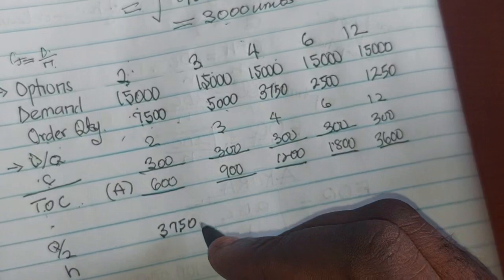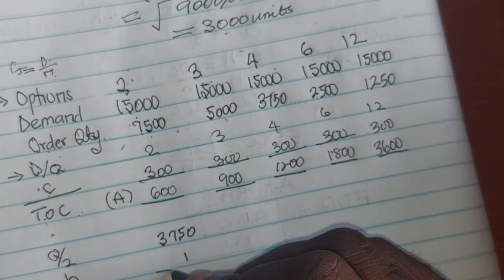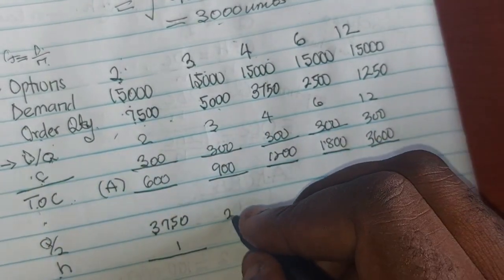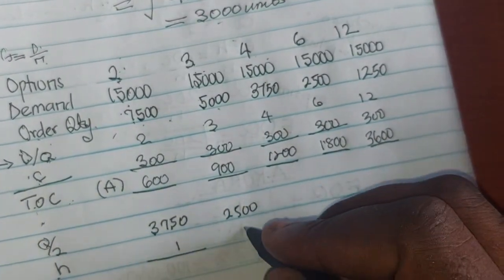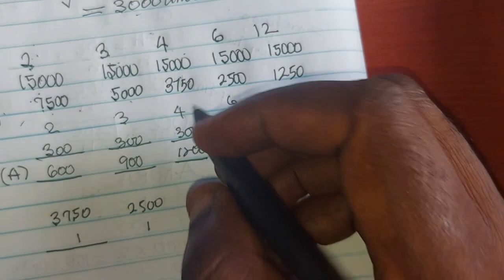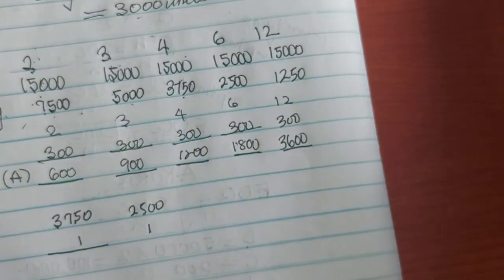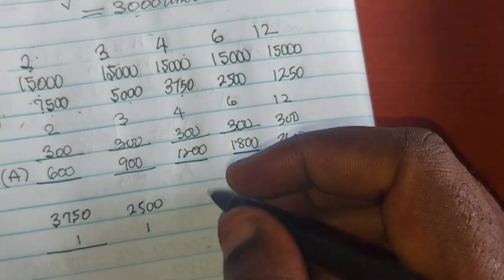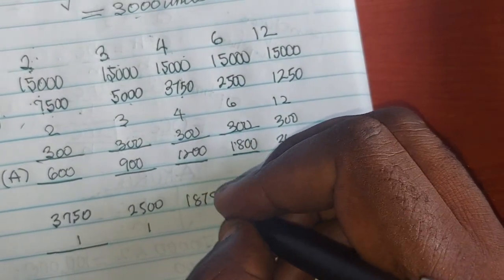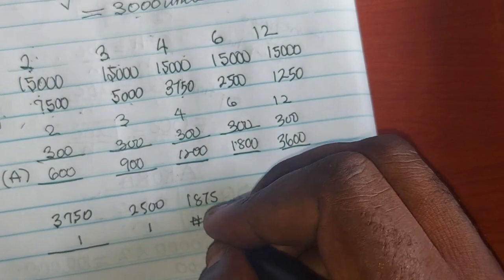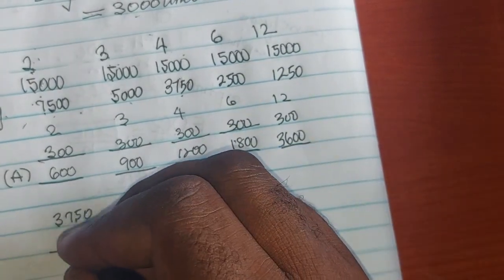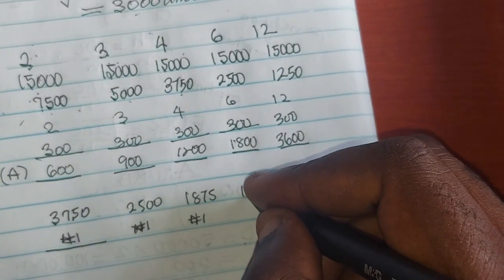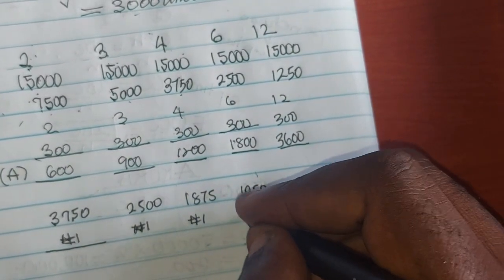Our holding cost per unit is 1 naira. Then 5,000 divided by 2 is 2,500. Then 3,750 divided by 2 is 1,875 times 1 naira. Then 2,500 divided by 2 is 1,250 times 1 naira.